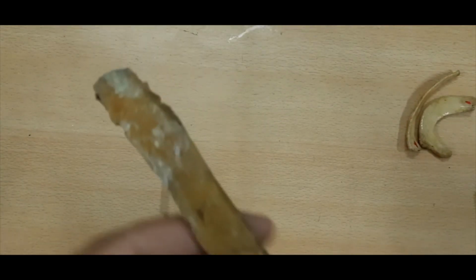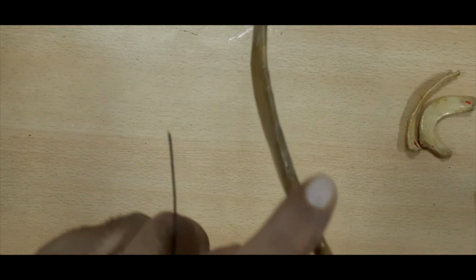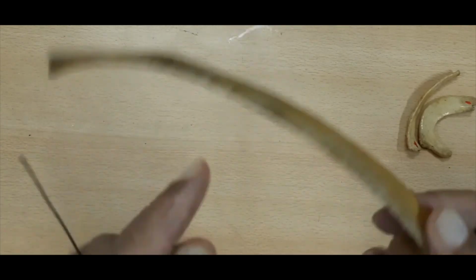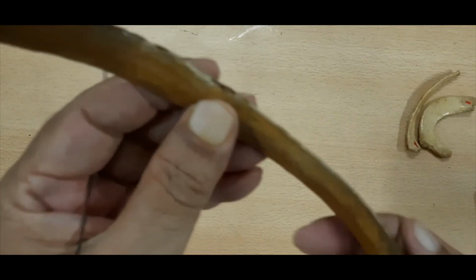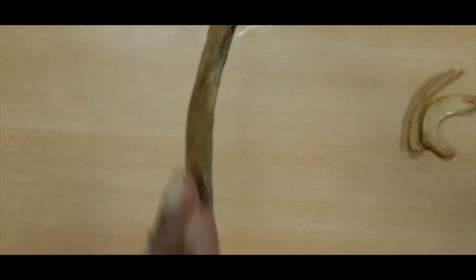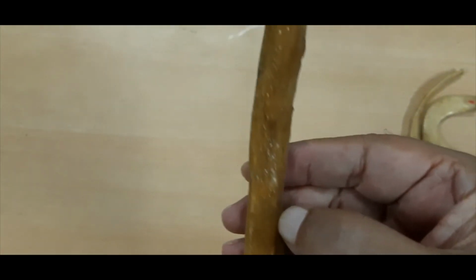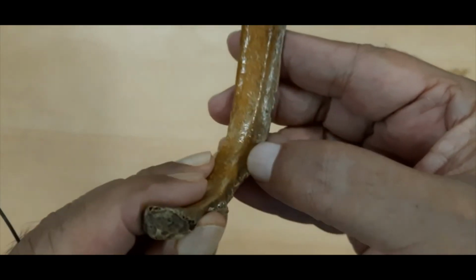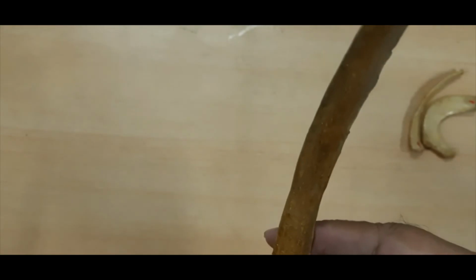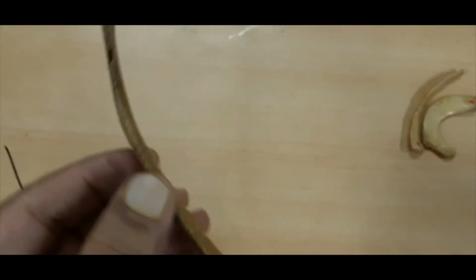So this is called a shaft, and the shaft has two borders, a superior border which is rounded and an inferior border which is sharp, and it has two surfaces, an external surface and an internal surface. Near the lower margin of the internal surface, there is a groove called the subcostal groove, which gives passage to the intercostal nerves and vessels. They lie here.